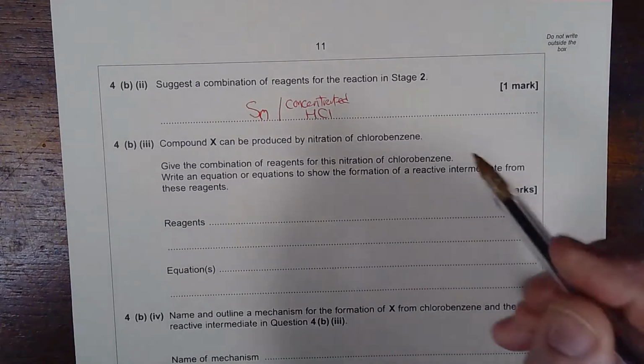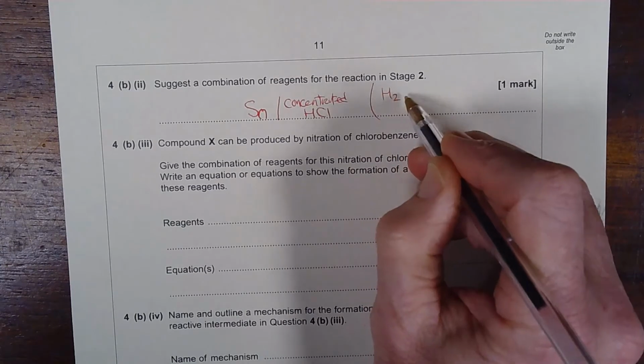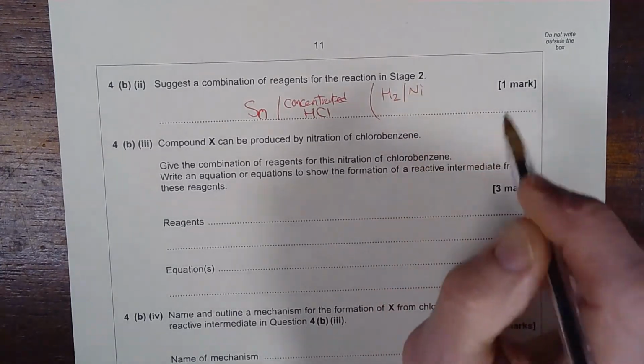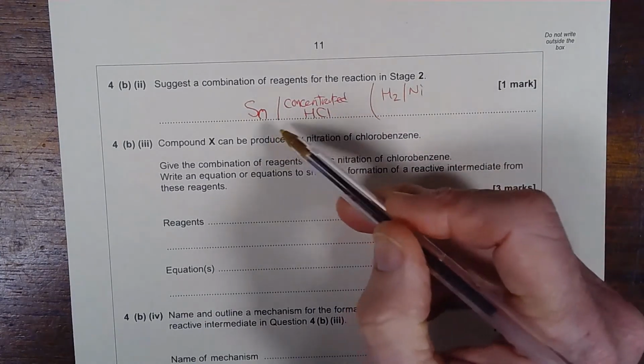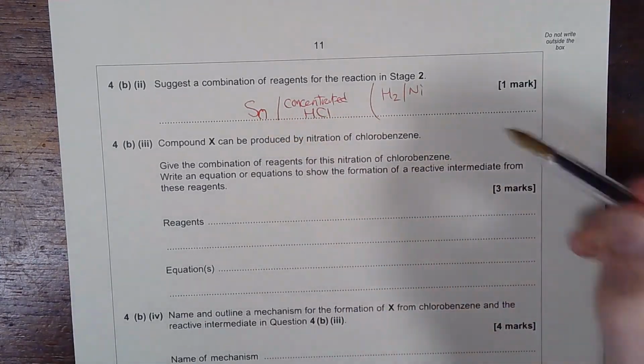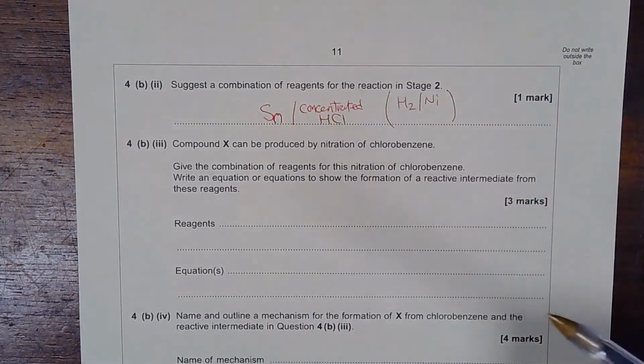The common material that adds across a double bond, so you could also have hydrogen with a nickel catalyst, perhaps hydrogen with a platinum catalyst, even other combinations perhaps of hydrogen gas being produced by a combination of perhaps iron and concentrated hydrochloric acid.